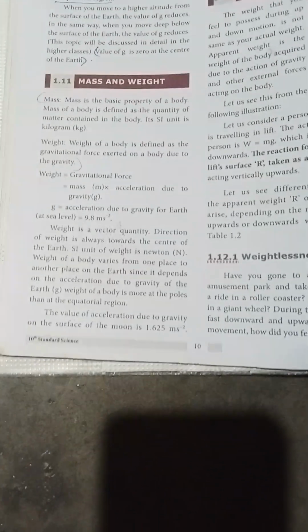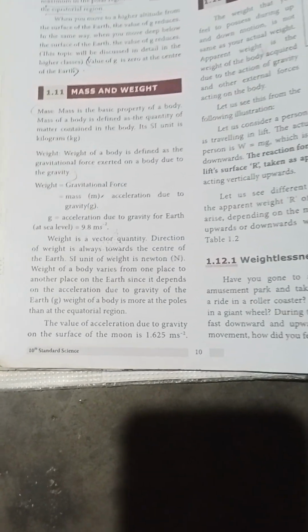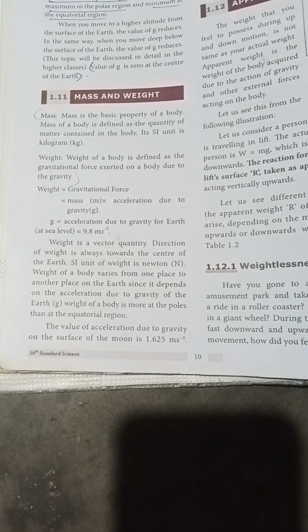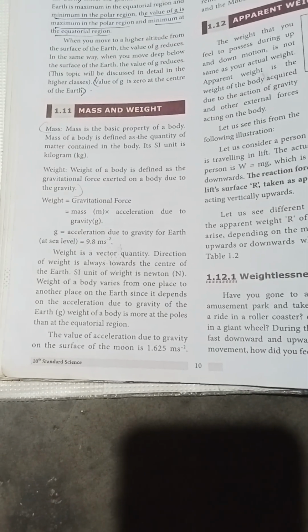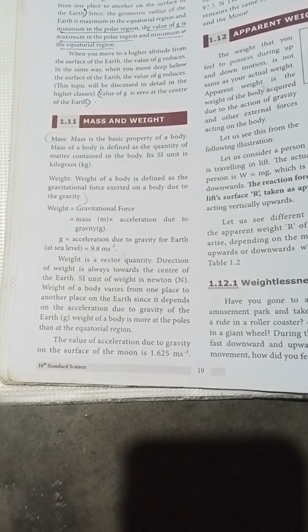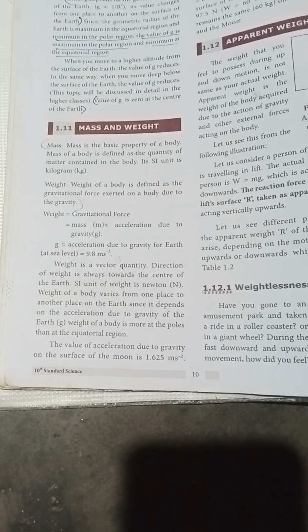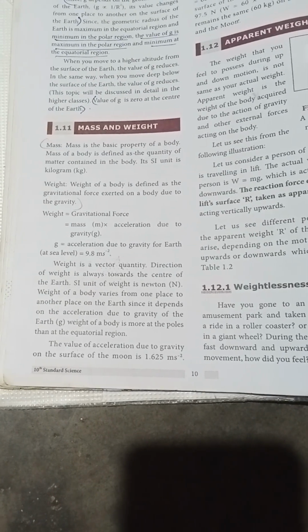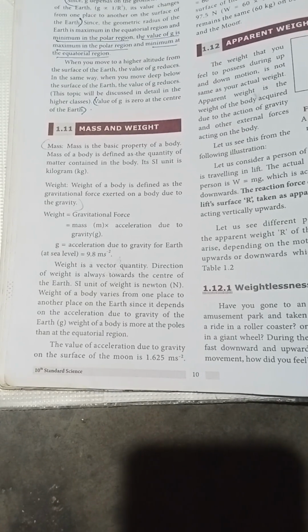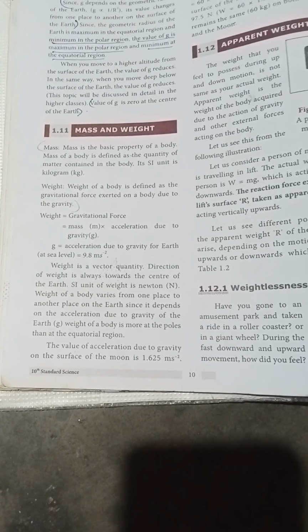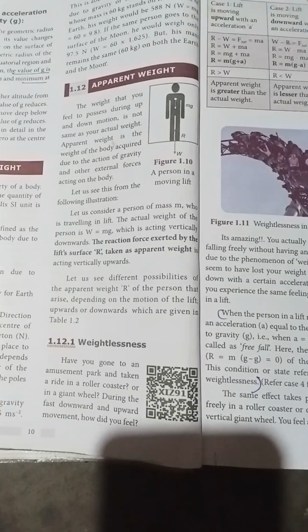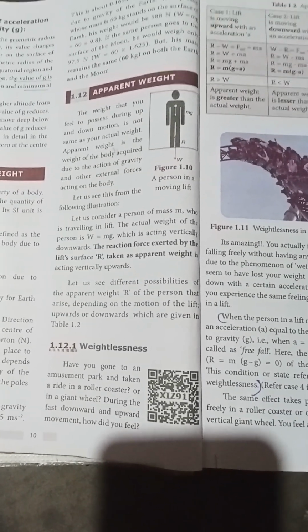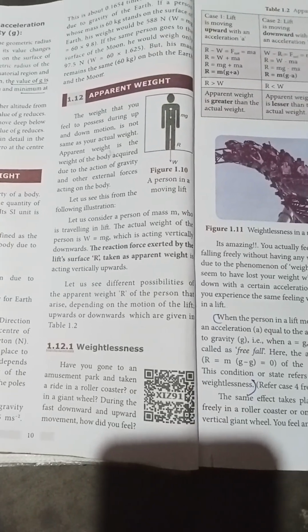Next, mass and weight. Mass is the fundamental quantity of matter contained in a body. Its SI unit is kilogram. Weight of the body is defined as the gravitational force exerted on a body due to gravity. So weight equals gravitational force, mass into acceleration due to gravity. We know g value is 9.8 m s minus 2. Next, apparent weight. Apparent weight is nothing but the reaction force exerted by the lift surface, acting upwards.